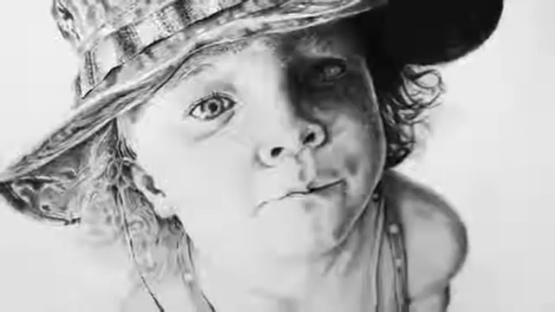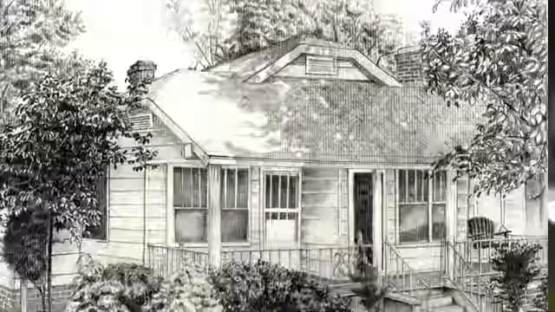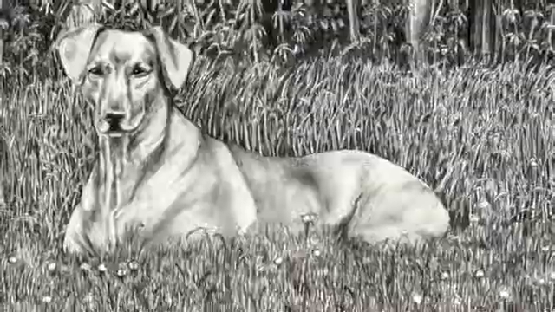Of course, adding shading and value is important to your drawings, so let's take a look at a few strategies and thought processes behind adding shading that will help improve your drawings today.